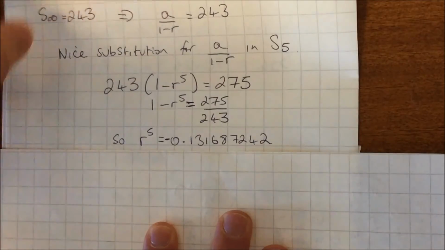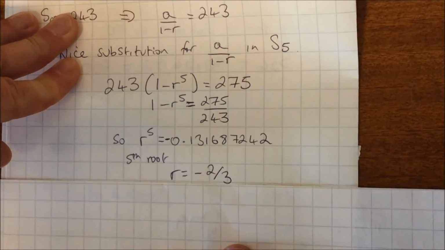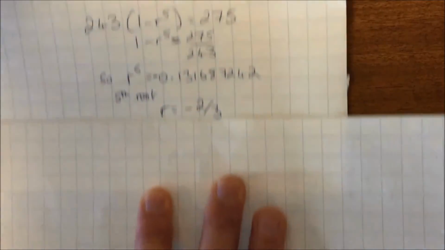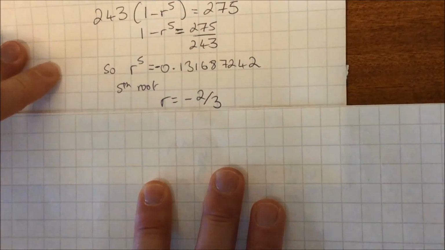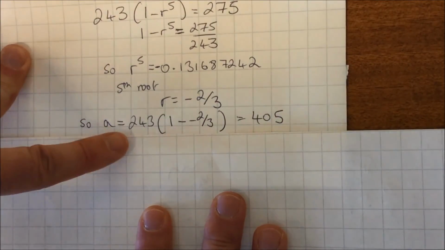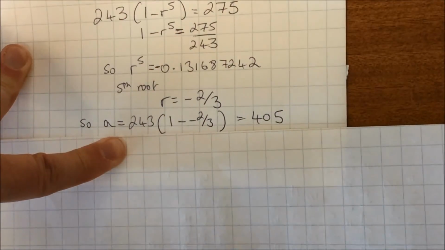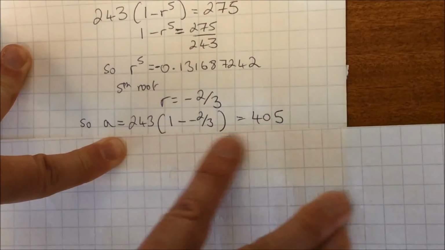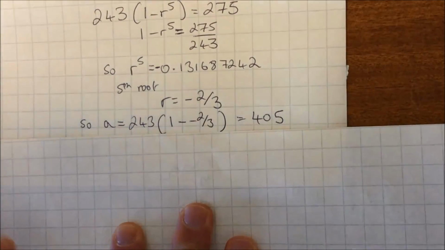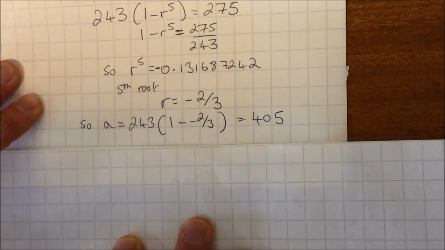So you check that on your calculators. And then to get R, I'm going to do a fifth root, and it comes out very nicely to be minus 2/3. Right, and then I go back in to any one of the equations. Probably the sum to infinity one might be a good idea. But it doesn't really matter. So you put it back in and you get that A is equal to 405.